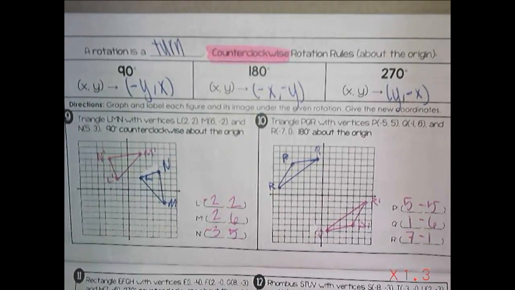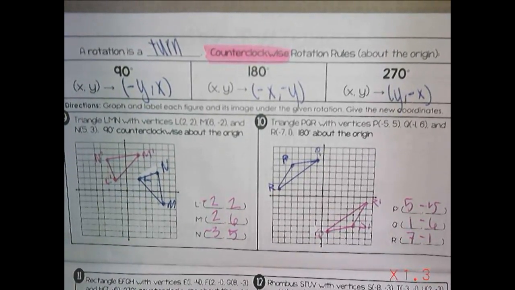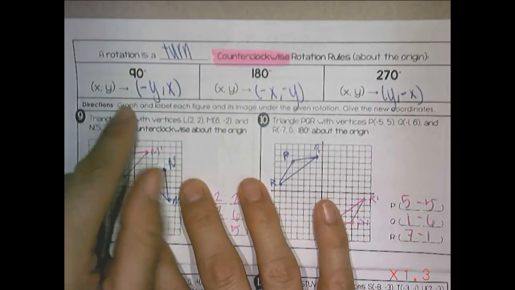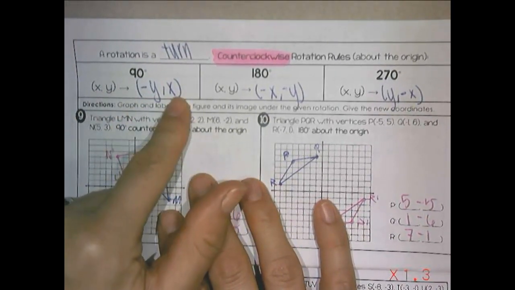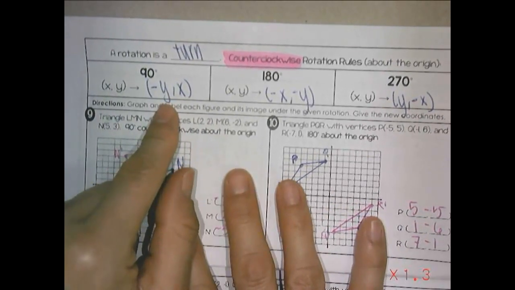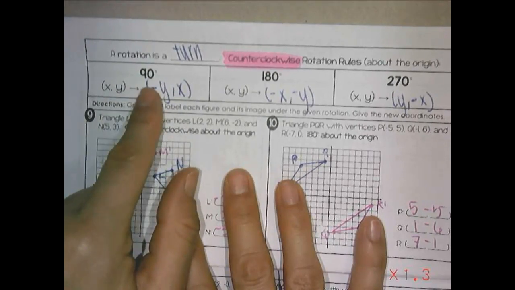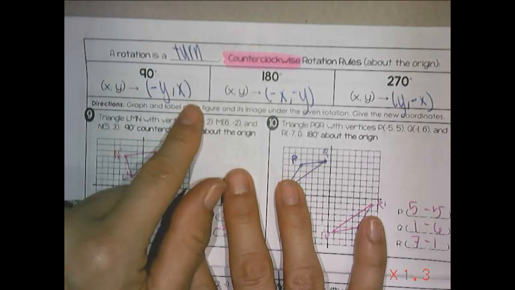So the rule with it going counterclockwise is that you're going to have an X and a Y. And what's going to happen is they're going to switch places and your Y is going to become the opposite value. Alright, so 90 degrees: switch places, Y becomes the opposite value.